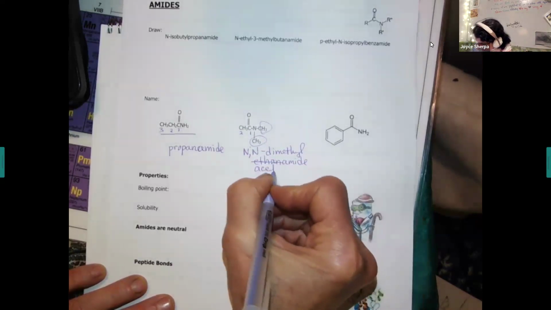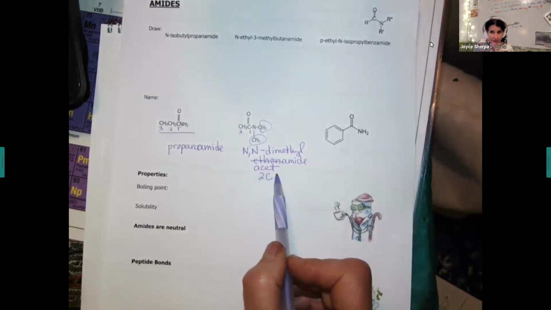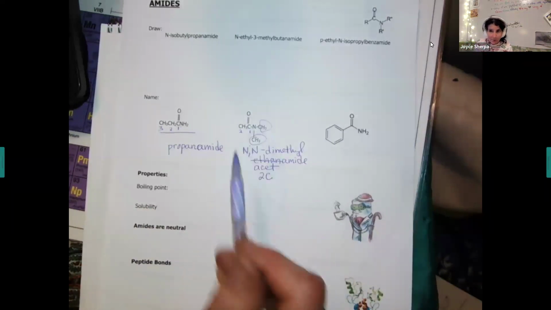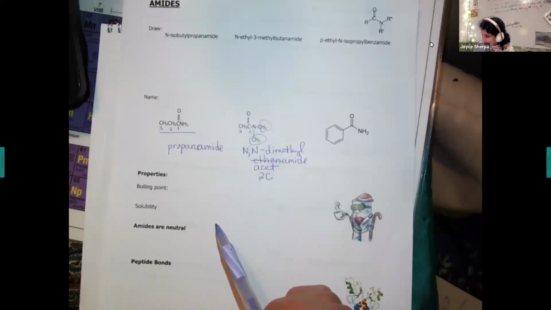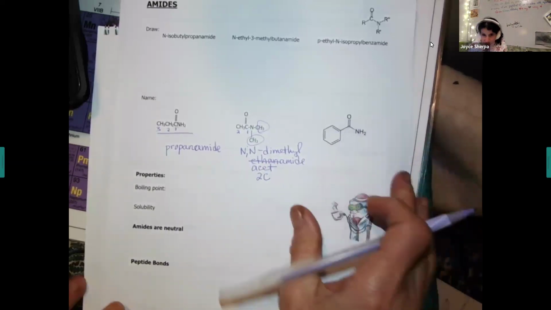I've noticed that there is an alternative name. Instead of ethane, you can say acetamide. So acetyl is for 2 carbons. Either way is accepted. The acetyl, like acetic acid, is 2 carbons. The first carbon is that double bonded oxygen one, and it's just the common way that most people actually use. And this is benzene, and again, it has that extra carbon, so it is benz, and so it's benzamide. So pretty simple for naming.